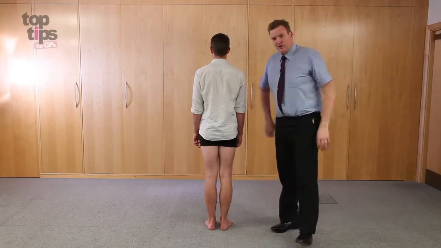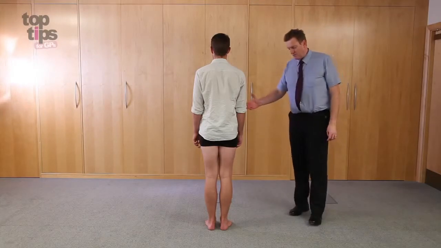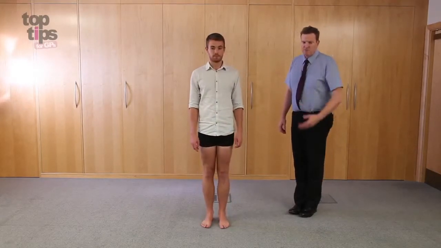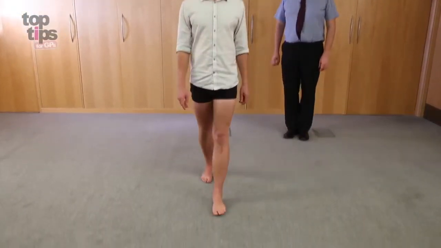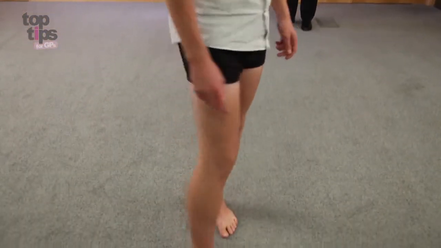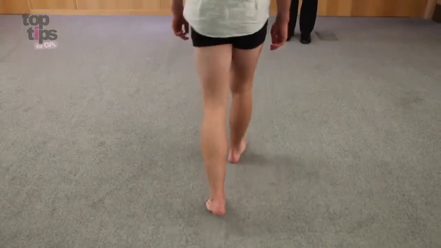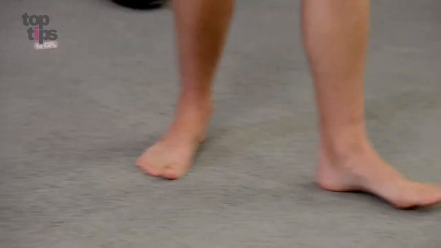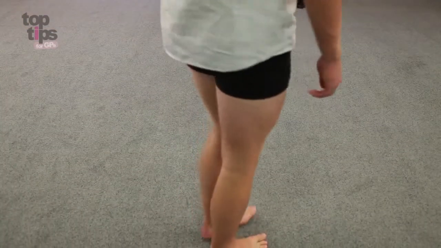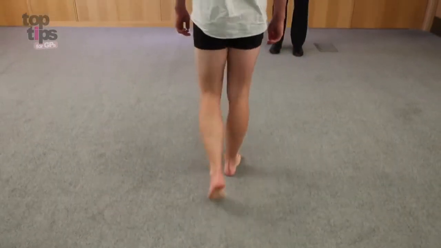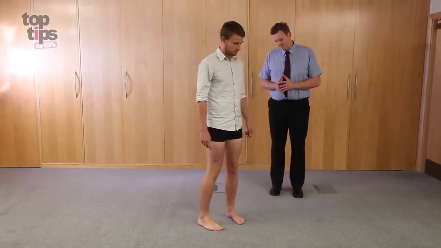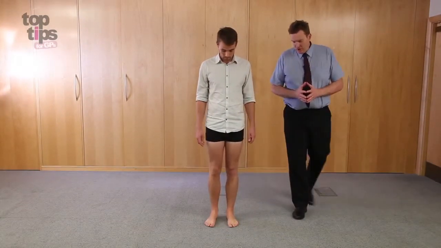Having looked with the patient stood, we then want to walk the patient. So if you could just turn around for me, please, and walk backwards and forwards until I ask you to stop. Looking for which part of the foot makes the initial contact. Looking for the foot progression angle and looking for any asymmetry. The foot progression angle is the angle that the foot makes with an imaginary line drawn in a straight line between the legs. Thank you.